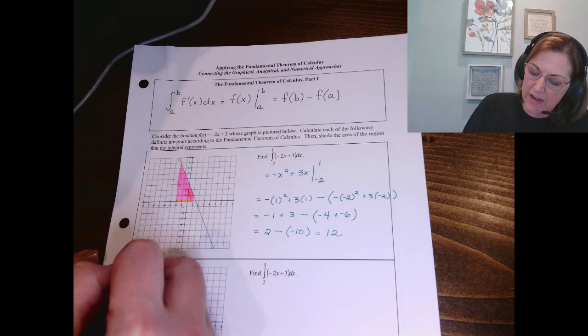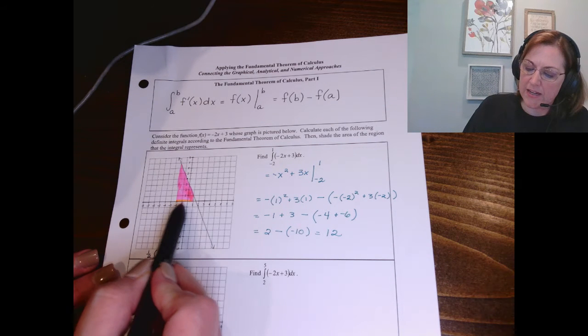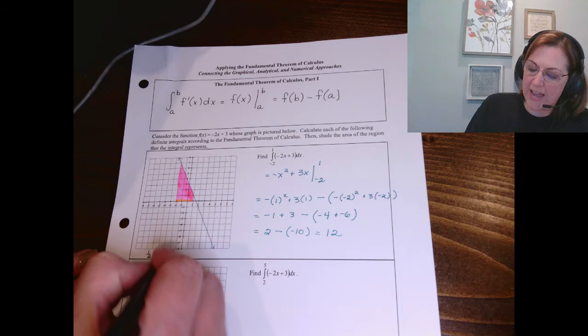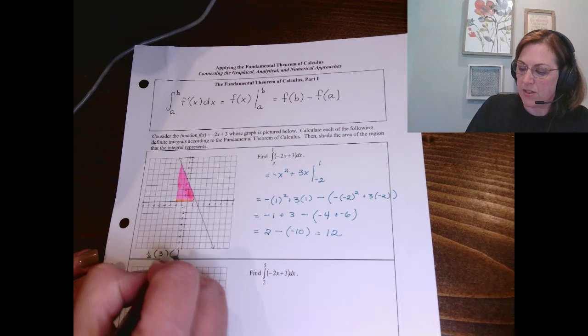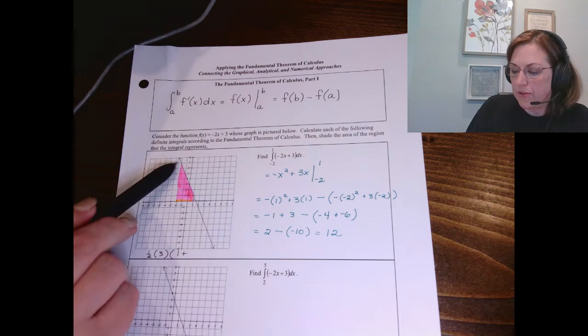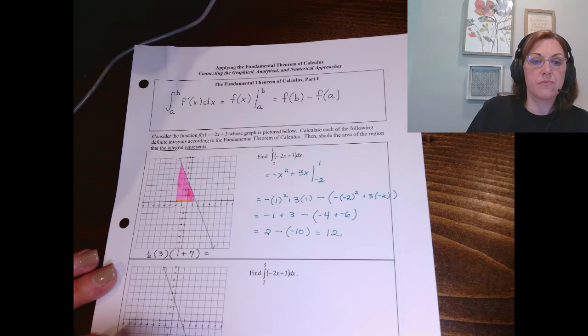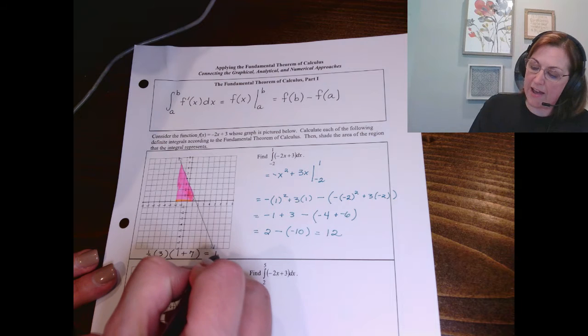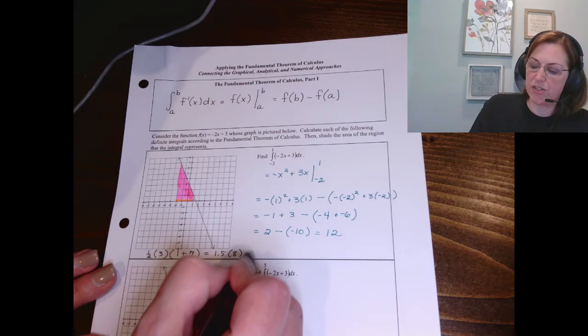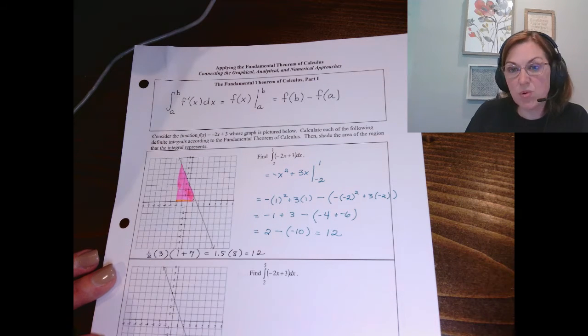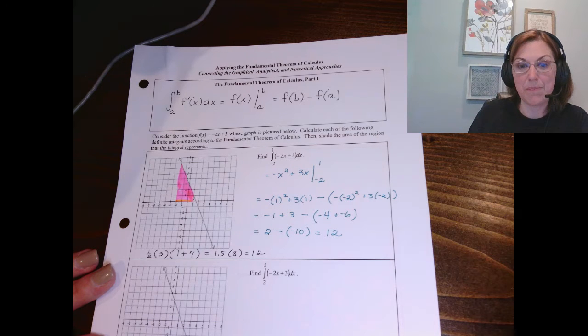We do it as 1/2 times the height. That is 1, 2, 3. And we add the bases. That is 1 plus 7. So I've got 1.5 times 8, which is 12. And friends, that's what we got when we did the antiderivative. We did the fundamental theorem. They should come out to be the same.